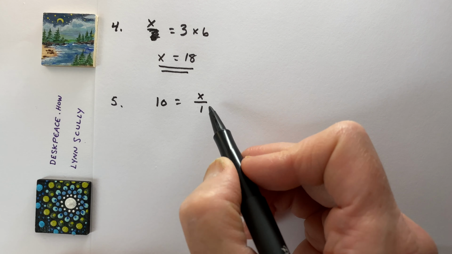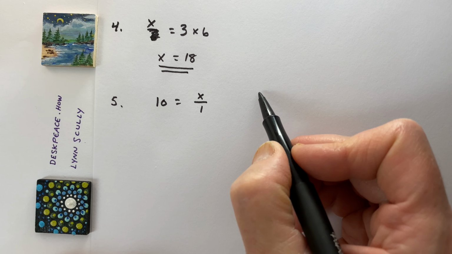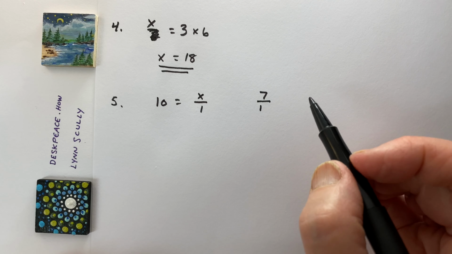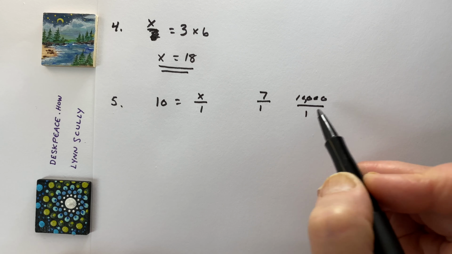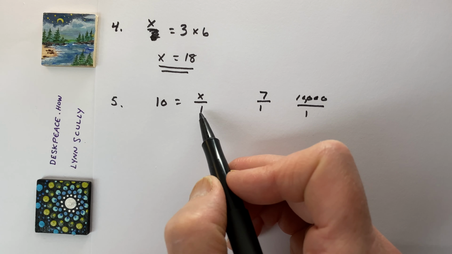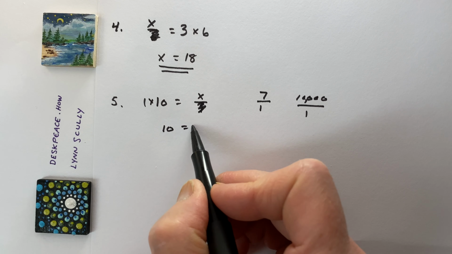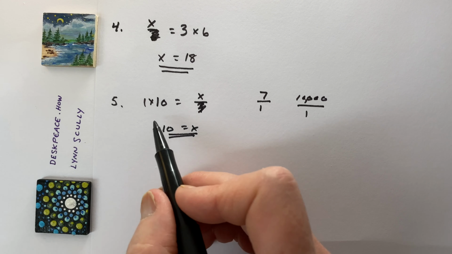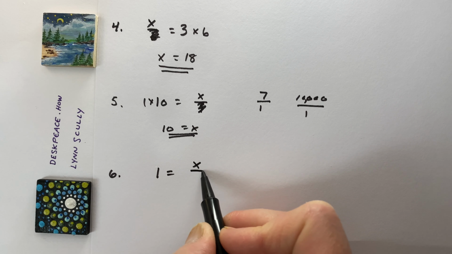I want to get the x alone. It is alone. This 1 divided, there's always a 1 in any denominator. Let's say I have the number 7. I can write that as a fraction by putting 1 underneath it. Let's say I have the number 10,000. I can make it as a fraction by putting 1 underneath it. But I can also say 1's attached by division, move it by multiplication to the other side of the equal sign, and I'm getting 10 equals x, which we knew it was going to be because 10 divided by 1 is 10. Number 6, I have 1 equals x over 10.